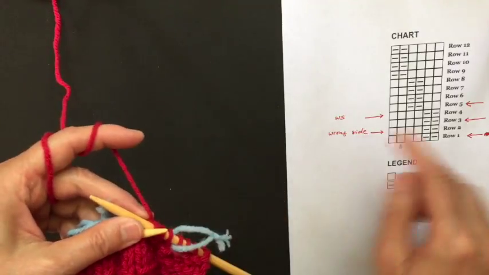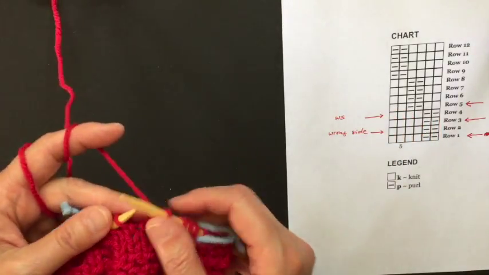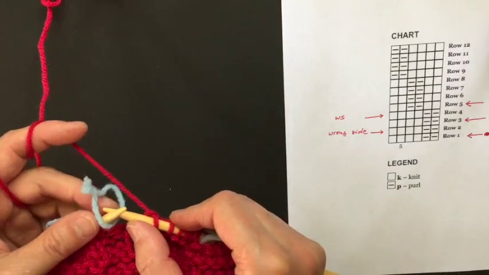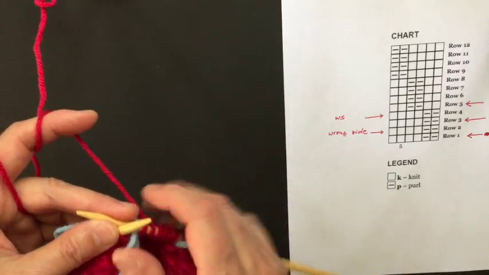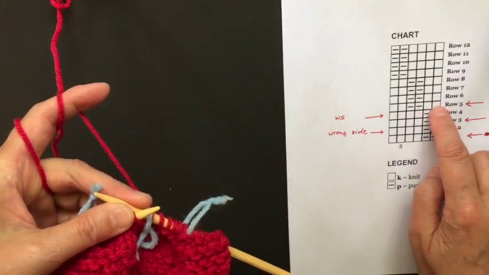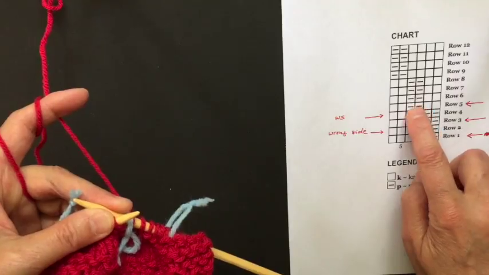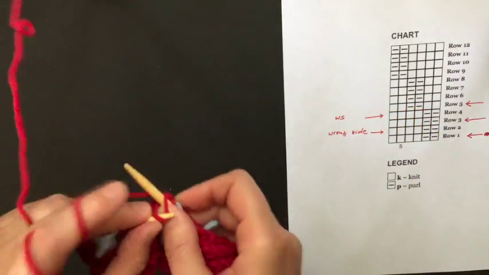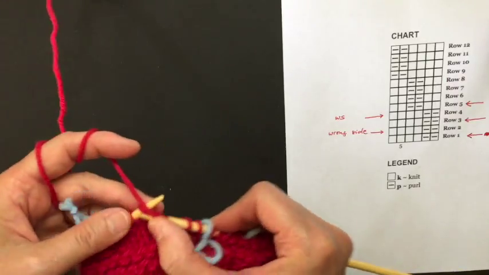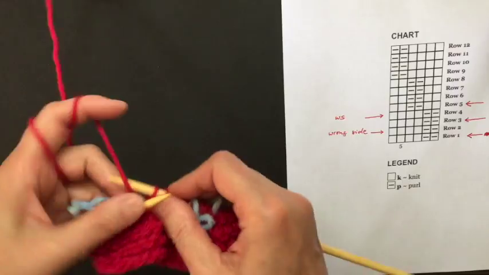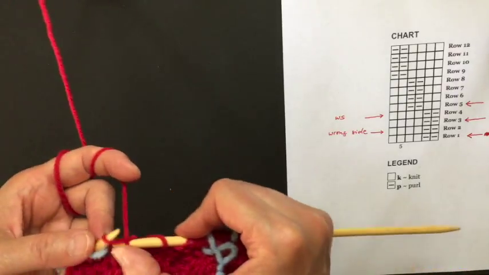Okay, and now we have to knit, knit, knit, knit. And we will repeat this one more time. So we will go again, knit, knit, purl, purl, knit, knit. Okay, knit, knit, purl, purl, and knit, knit.